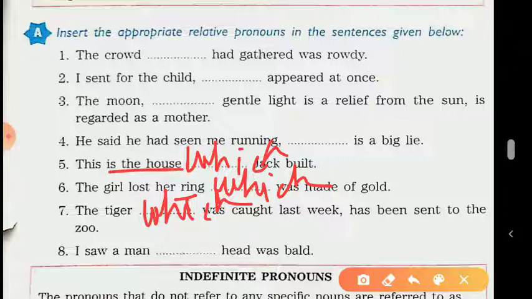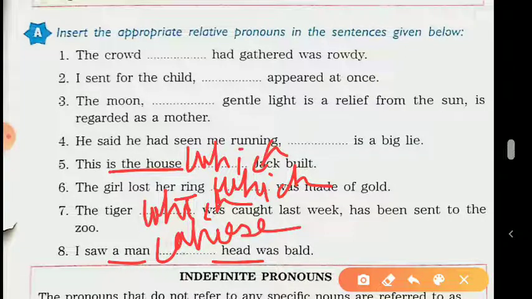And last, I saw a man dash head was bald. बेटा head किसका था? Man का head था. Ownership possession बता रहा है, तो हम कौन सा relative pronoun use करेंगे? Whose. I saw a man whose head was bald.